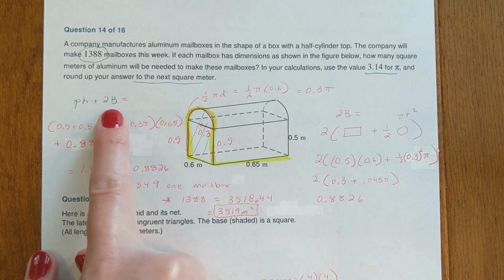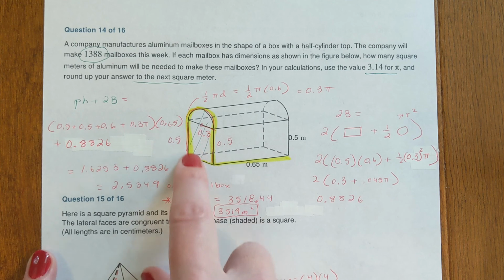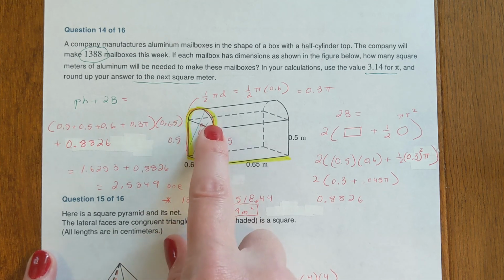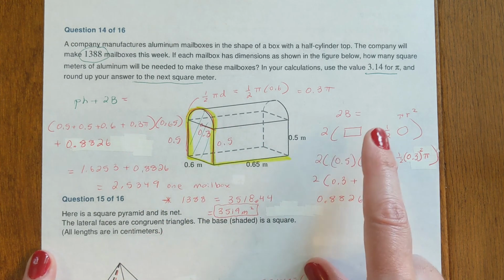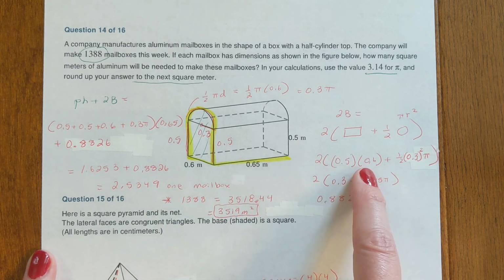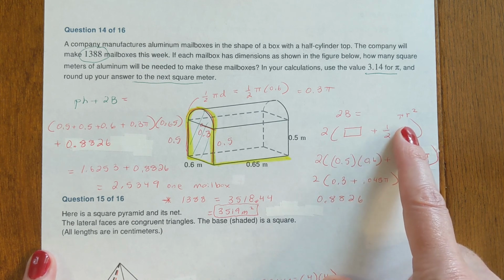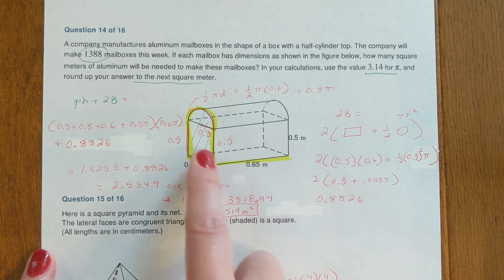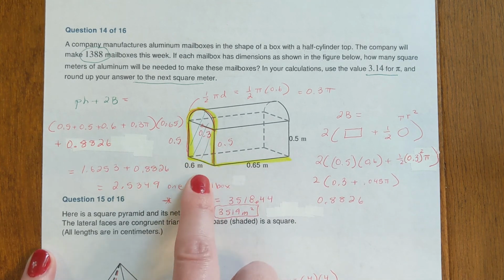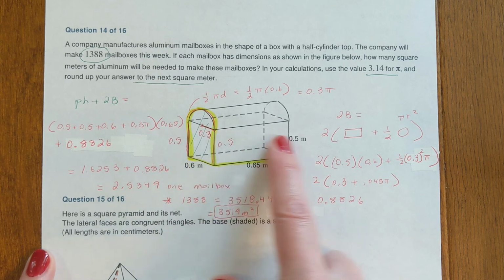So if you do the math on that, it gives you this number, 1.6253, and then plus the area of the two bases, which I did over here. The area of the base is that rectangle plus the area of that half a circle. So the rectangle was 0.6 by 0.5 for the area of that rectangle, length times width, and then plus half the area of the circle. Area of a circle is pi r squared. The radius is going to be 0.3 because that's half of that side's 0.6, so halfway over is 0.3.